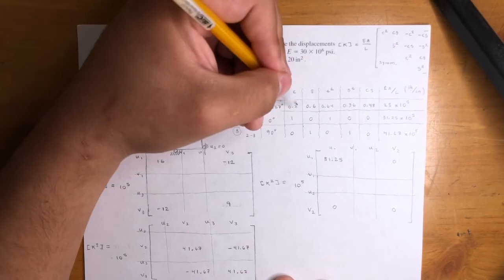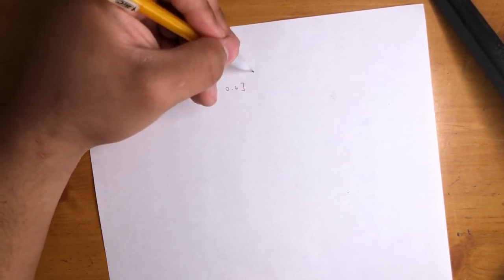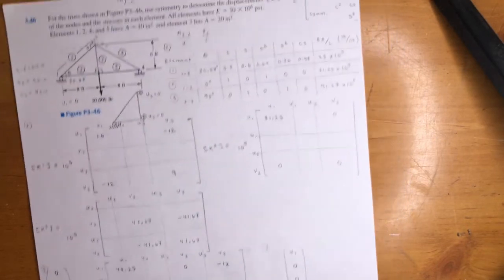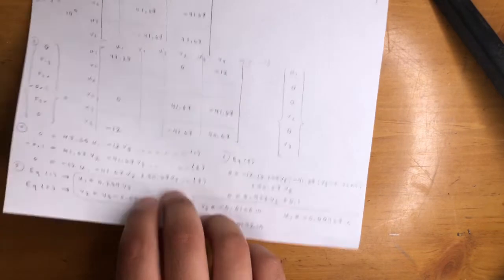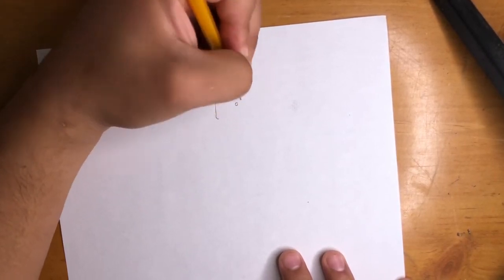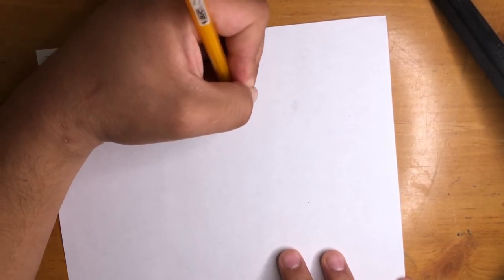So for element 1, cosine and sine was 0.8 and 0.6, but the first ones are negative, so it's negative 0.8, negative 0.6, then 0.8, 0.6, and then displacement vector U1, V1. So U1 was right here, negative 0.00427. That's the one we found, negative 0.00427. V1 was 0, our boundary condition. U2 was 0, our boundary condition, and V2, I'm sorry, we found was 0.0168, a negative.